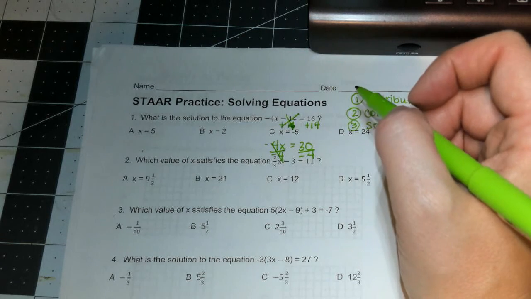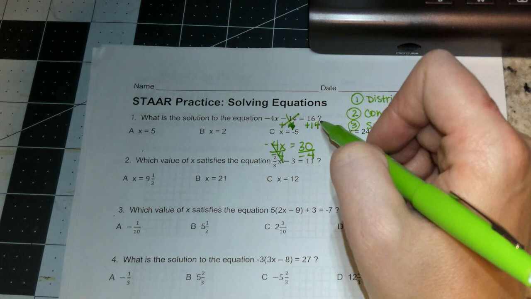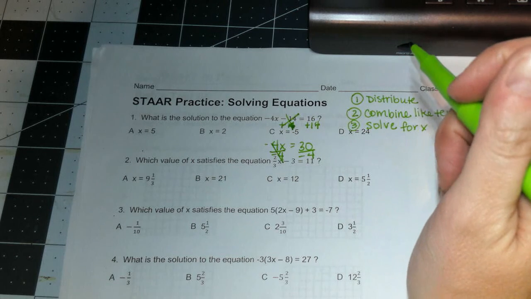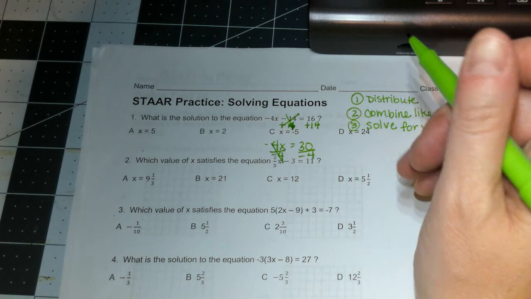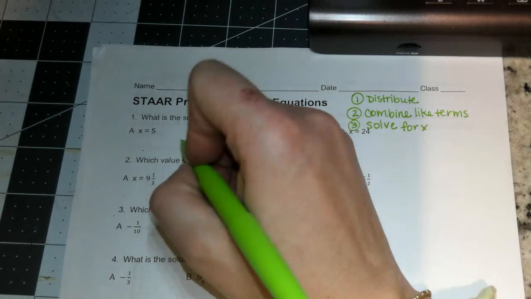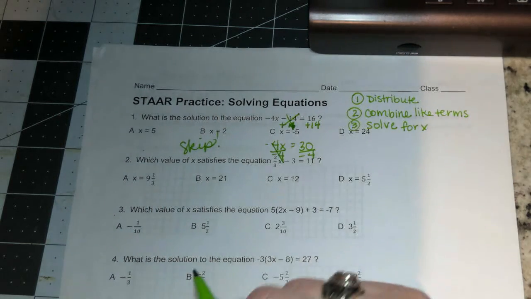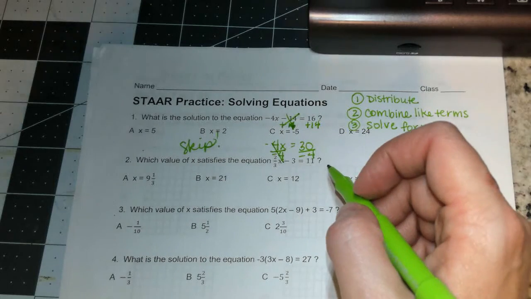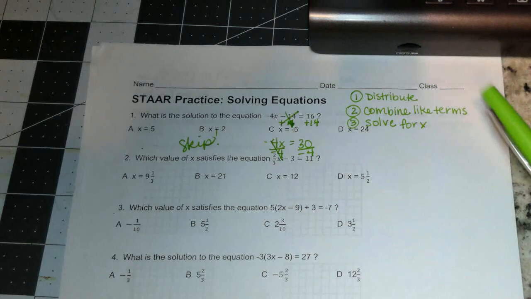I believe there's a misprint here, and I'm trying to figure out what it is, because that's not a whole number. That's a negative 7.5. We're going to go ahead and skip number 1. If y'all figure that out, maybe it's just because I'm tired. I'm literally filming 4 lessons at one time tonight, so that's a little crazy.